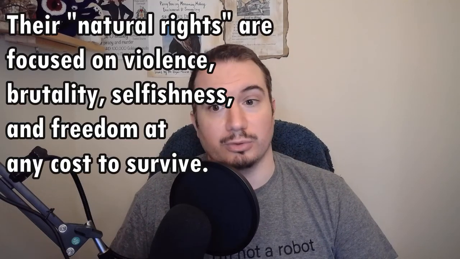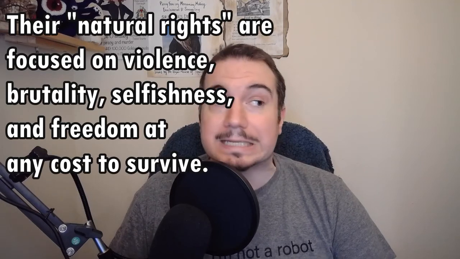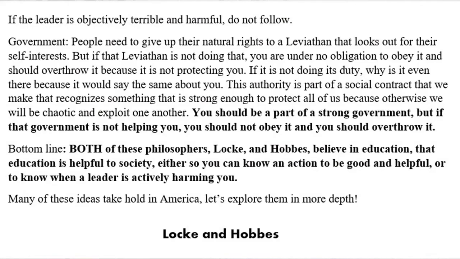This leads into Hobbes' idea about government, that people need to give up their natural rights to a Leviathan that looks out for their self-interests. But if that Leviathan is not doing that, you are under no obligation to obey it, and you should overthrow it because it's not protecting you. It's not looking out for your self-interests. It's acting chaotically. And according to Hobbes, that's no better than the state of nature anyway.